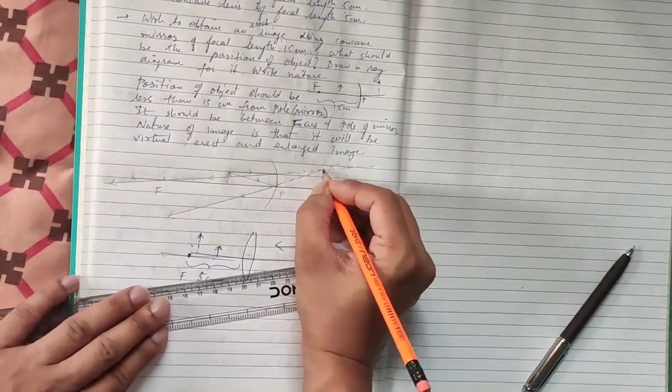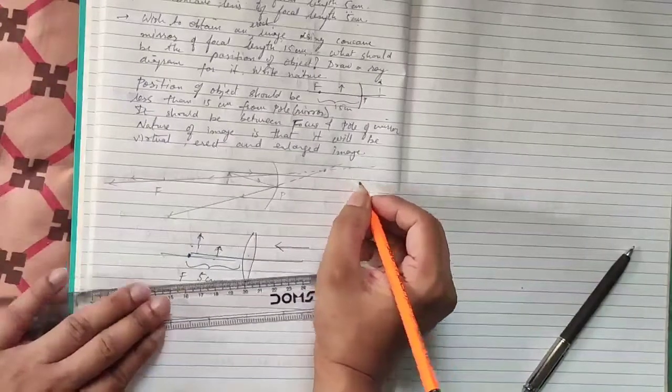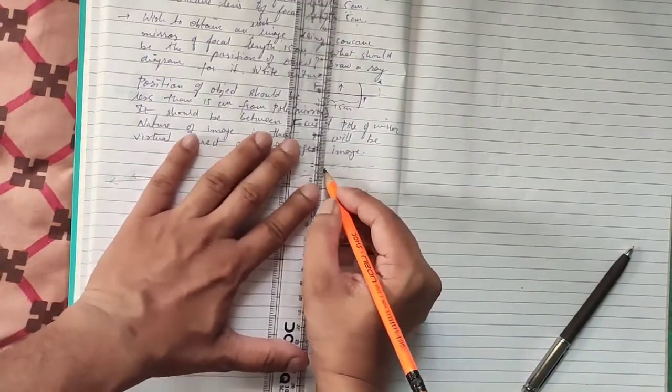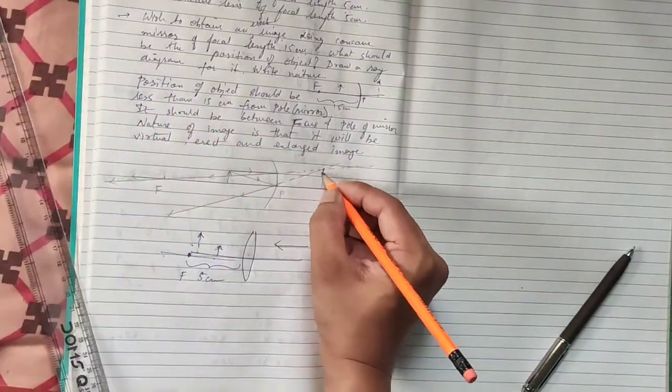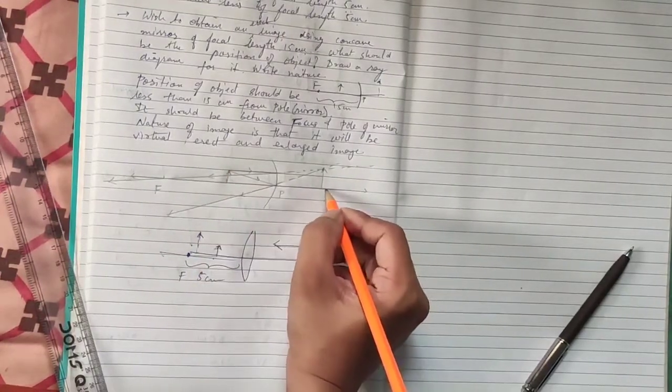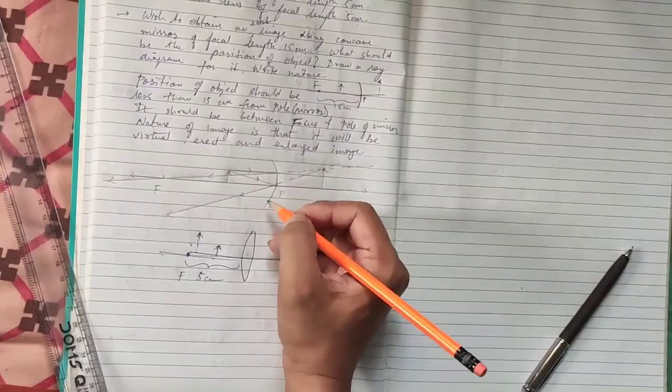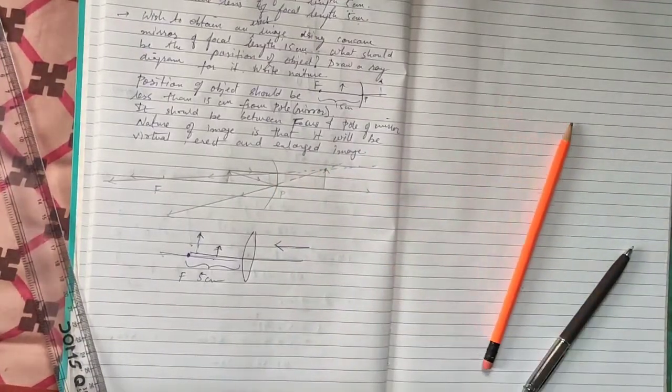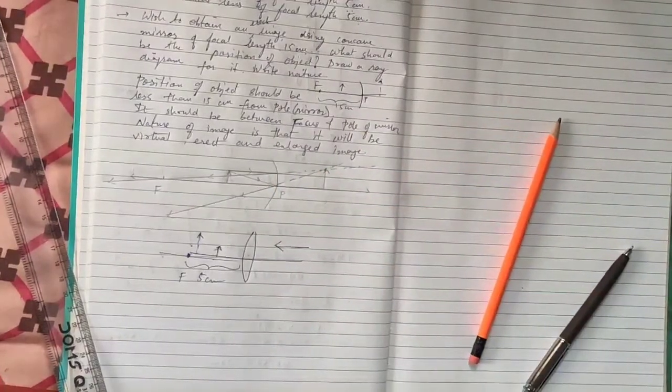These two rays of light virtually meet behind the mirror at this point, and this is where my image will be. And as you can see, this is the object and this is the image, and it is enlarged, and obviously it is behind the mirror, so it is virtual. I hope it is clear to you students.